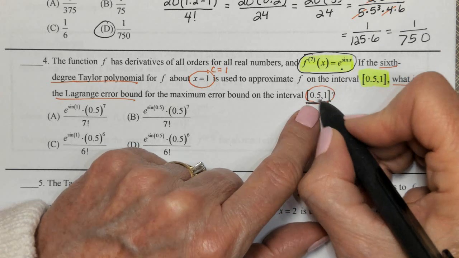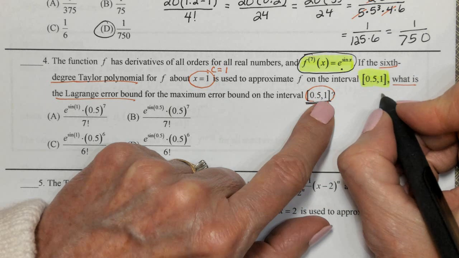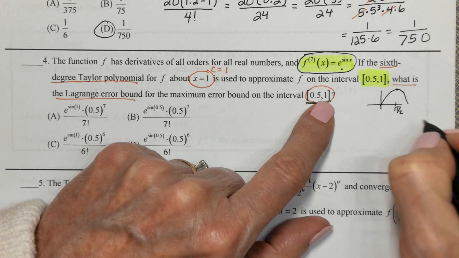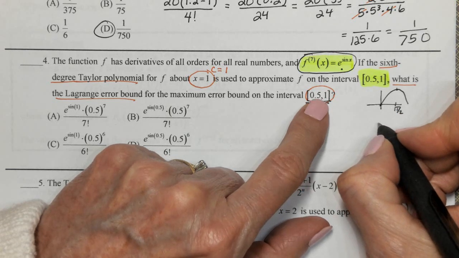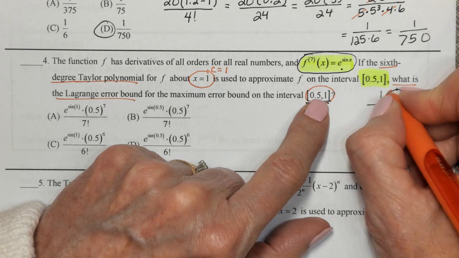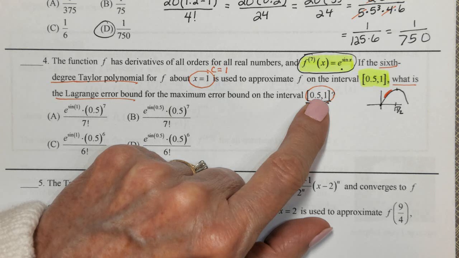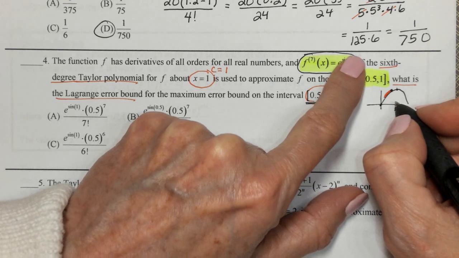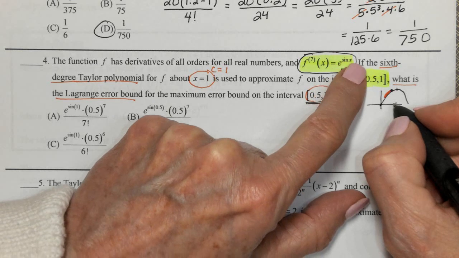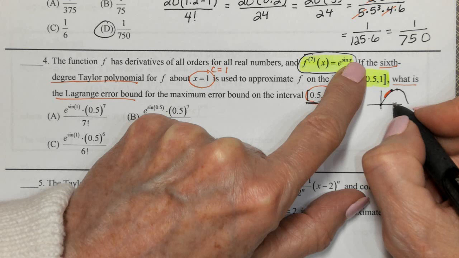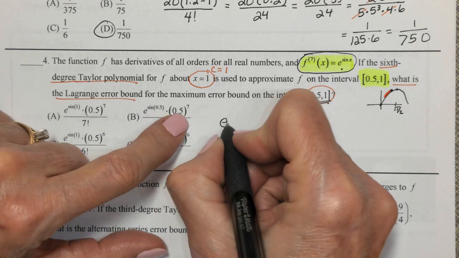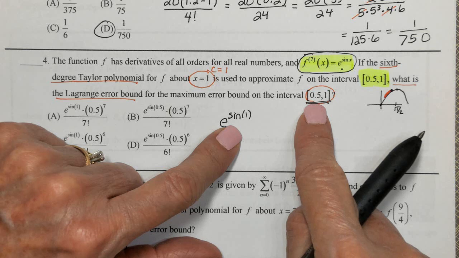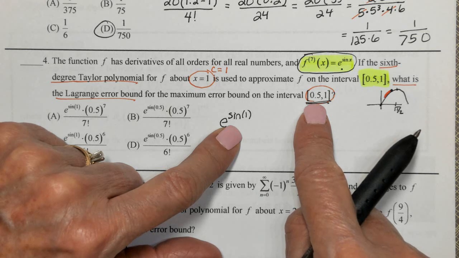So sine x on this interval from 0.5 to 1, here's sine, right? Well, this is pi over 2, and that is bigger than 1. This is 0, and that's less than 0.5. So this is somewhere in here, right? And I know that the most it could be is at 1, right? So this thing is the largest that it could be at e to the sine of 1. So when x is 1, this is the biggest it could be. So e to the sine of 1 is the biggest that the 7th derivative can be in that interval. A little confusing, but that's it.